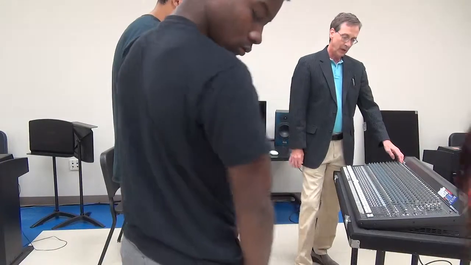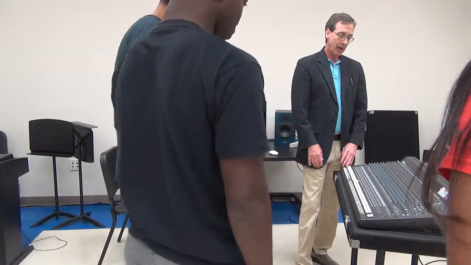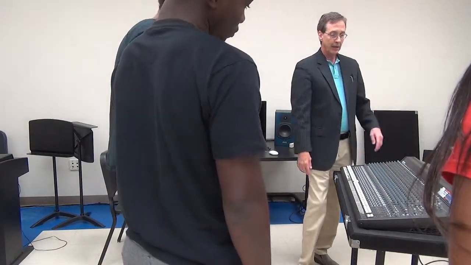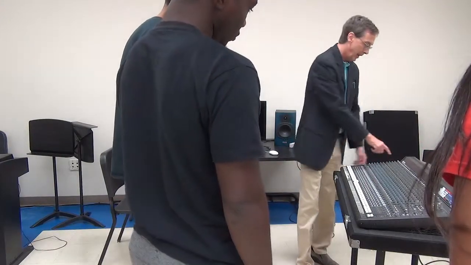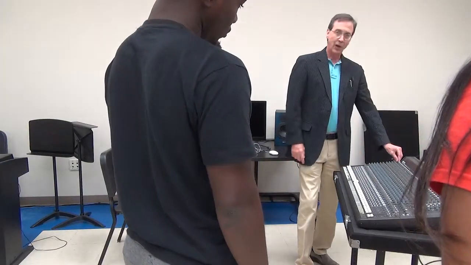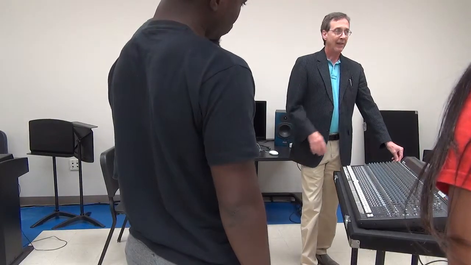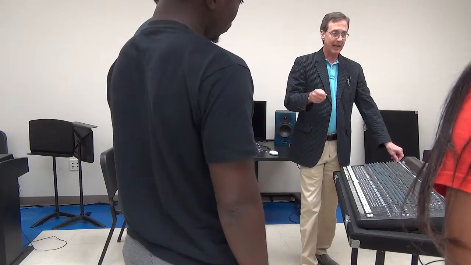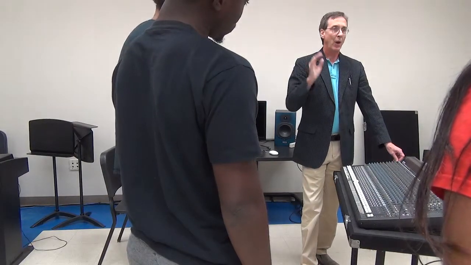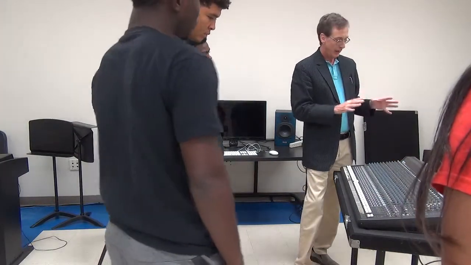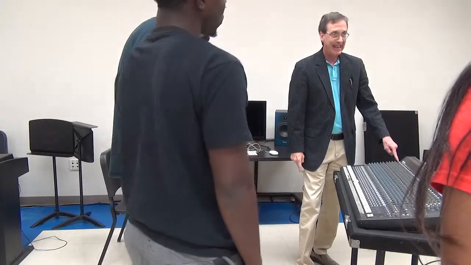Okay, we're going to go from top to bottom, left to right, and front to back. Now, in the top, this is called the trim. And this is like setting the gain on the interface. Where you want your amplitude is here.